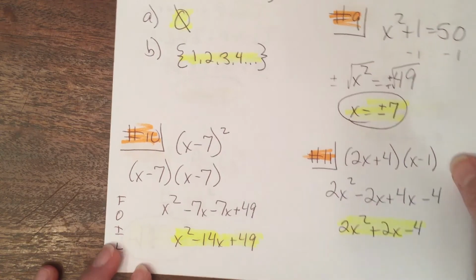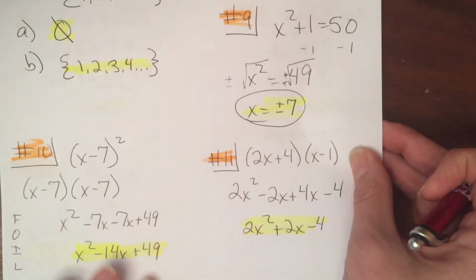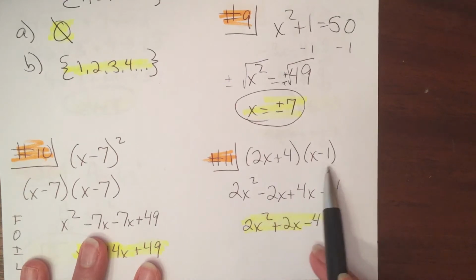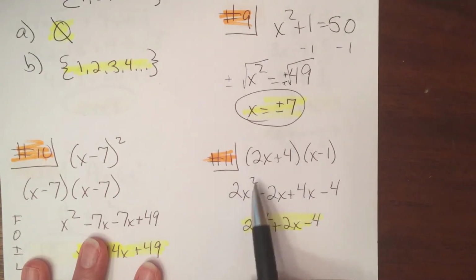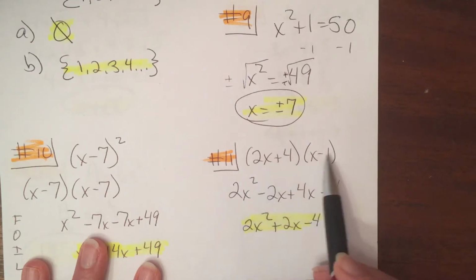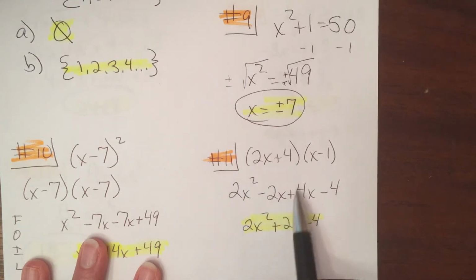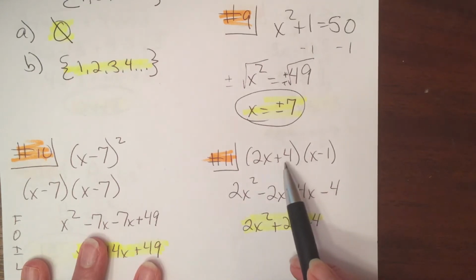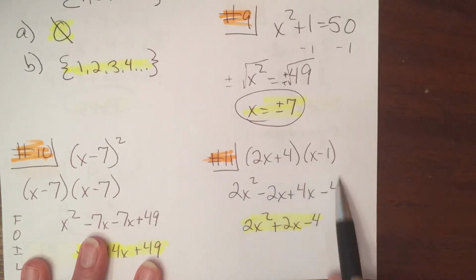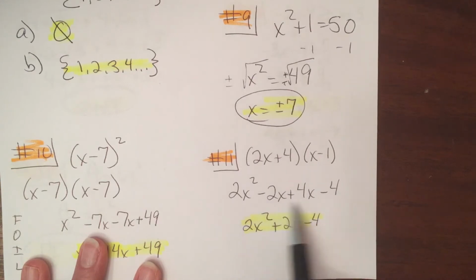Number 11. It's another FOIL problem. 2x plus 4 times x minus 1. First, 2x times x is 2x squared. Outside, 2x times -1, -2x. Inside, positive 4 times x is positive 4x. Last, positive 4 times -1 is -4. My 2 middle terms combine. -2 and positive 4 make positive 2. 2x squared plus 2x minus 4.